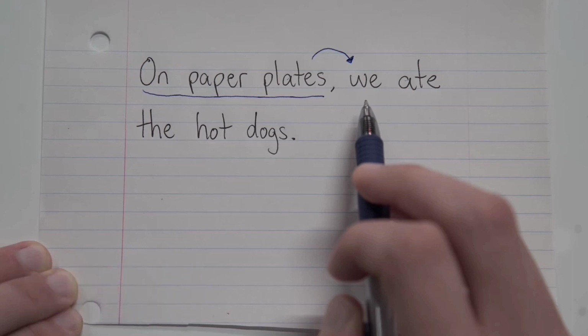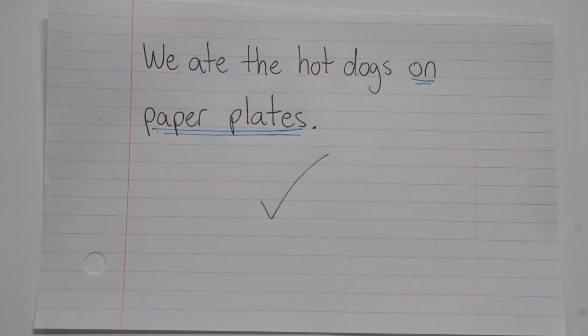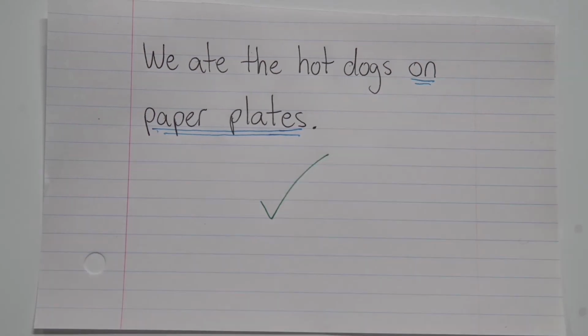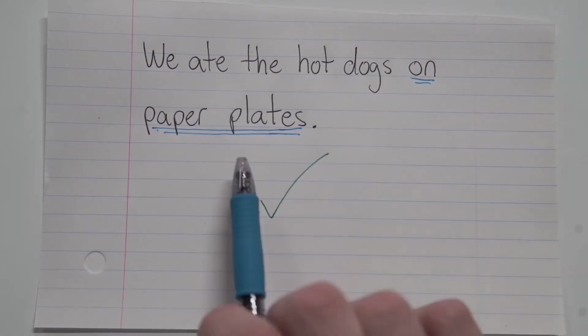So the question here is, how do we fix it? How do we rearrange the sentence so that the modifier error goes away? Well, I'll give you a second to think about it. The correct version of this sentence would be, we ate the hot dogs on paper plates. Now, the modifier on paper plates is actually modifying the hot dogs, which is actually what we want.